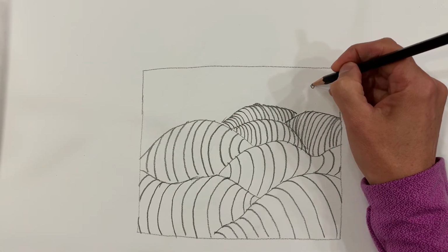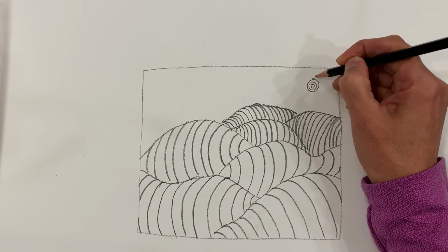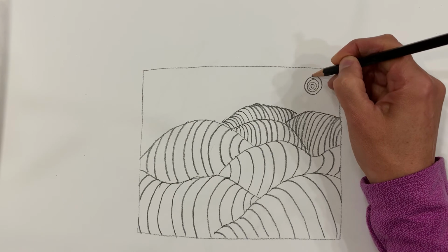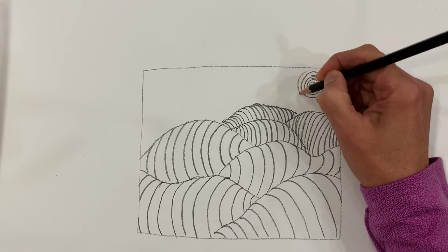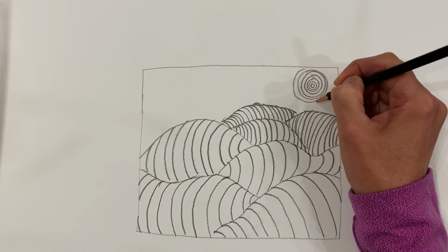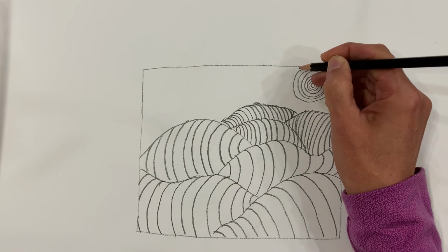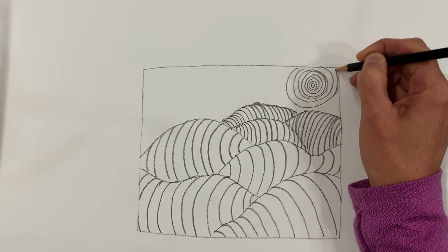And let's just do something simple for the sky. I kind of just like this, where concentric circles and they are close together, but then I'm going to start spacing my lines farther and farther apart from each other.